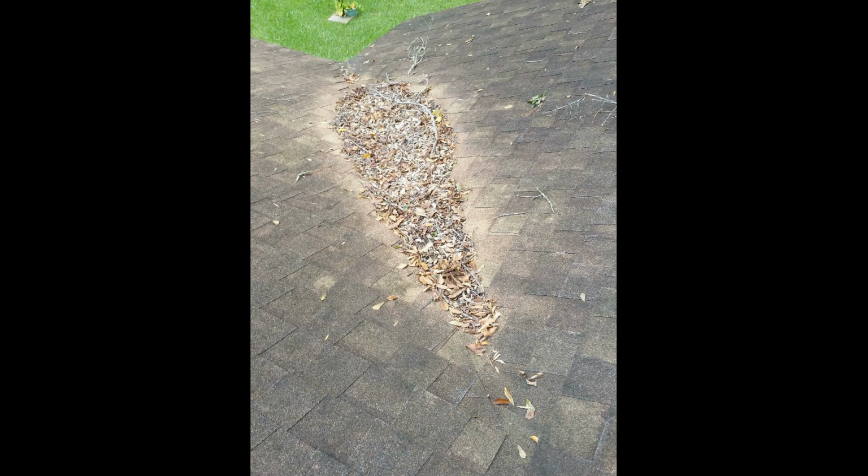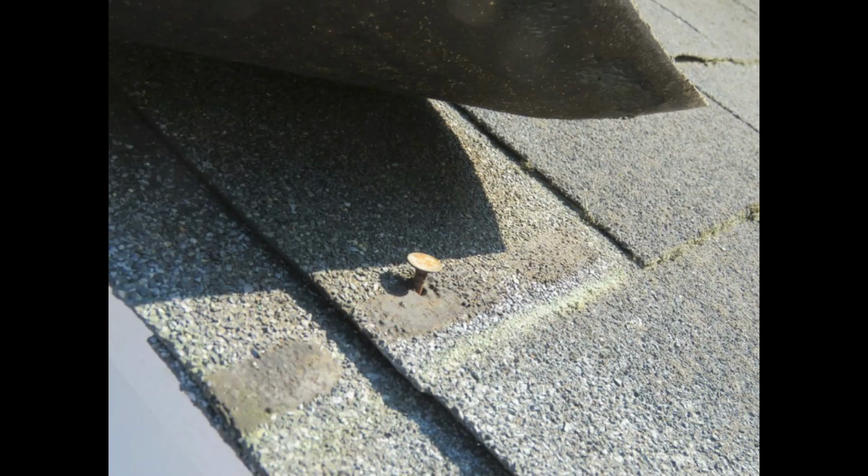Leaves in the valleys. When leaves are left in valleys for extended periods of time, they too are a leak source. Number one, they clog up the flow of water down the valley, and water starts backing up into your home when leaves obstruct the flow. And number two, the leaves that lie there for an extended period rot the asphalt, causing water to get into the home.